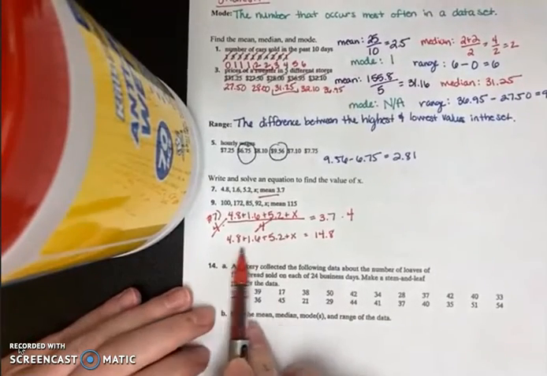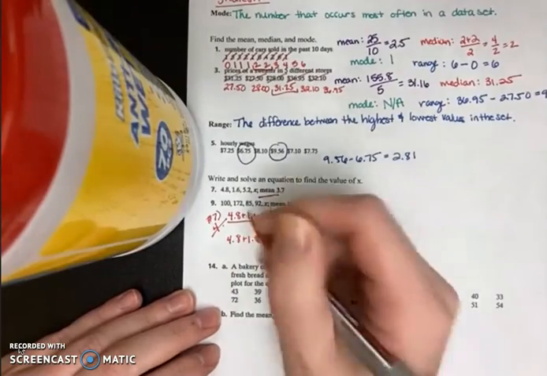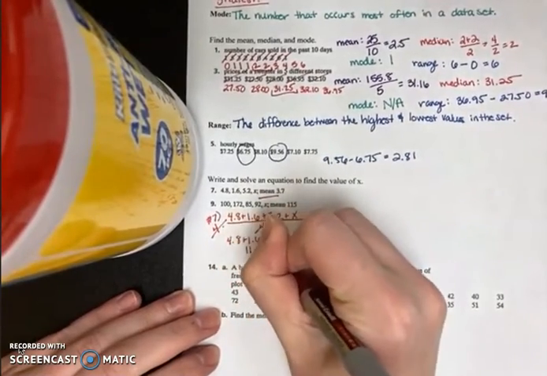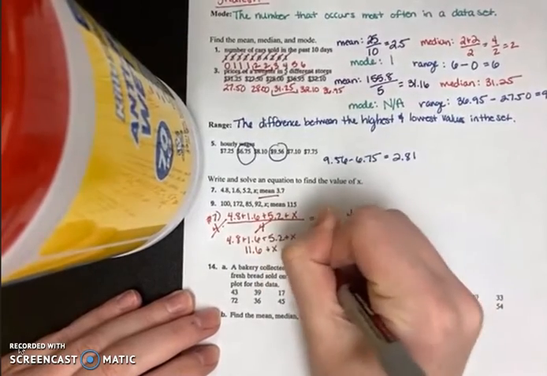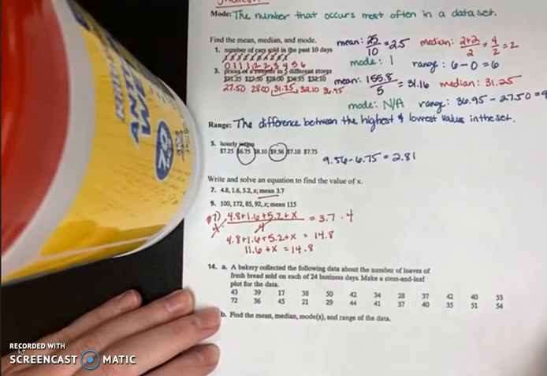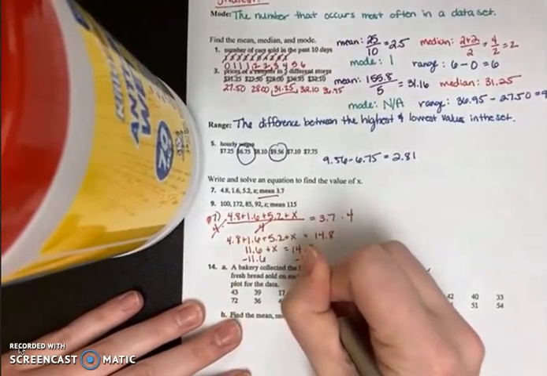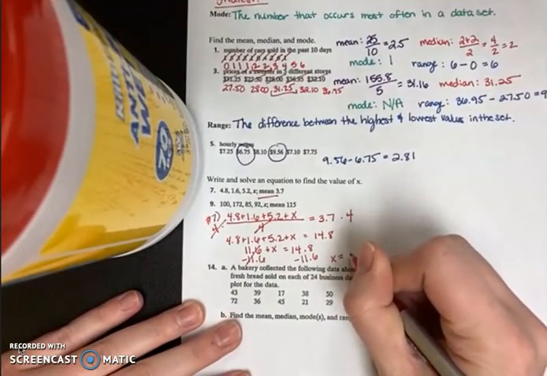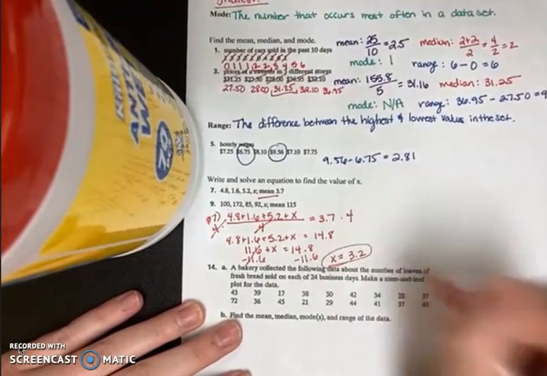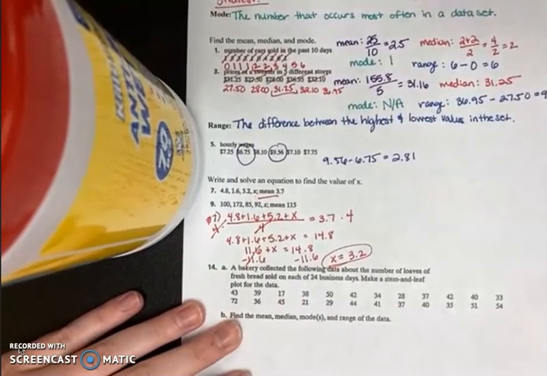Now I'm going to go ahead and add these values together. So 4.8 plus 1.6 plus 5.2 would give me 11.6. But I'm still adding some value of x that I don't know. The goal is to get x by itself. We are currently adding 11.6, so let's subtract it. X equals 3.2. So 3.2 was the missing number in our data set in order to give us a mean of 3.7.